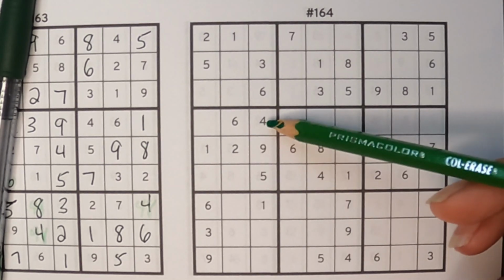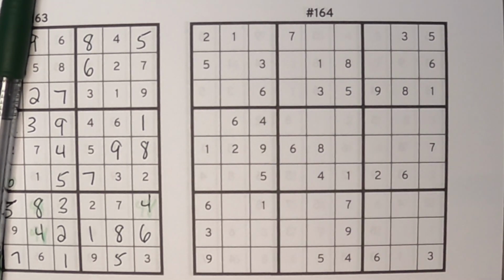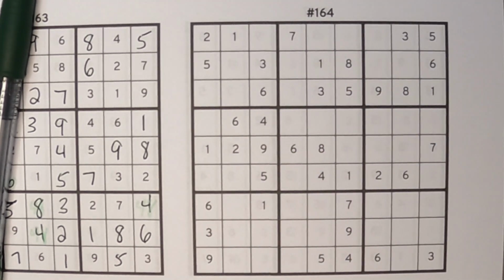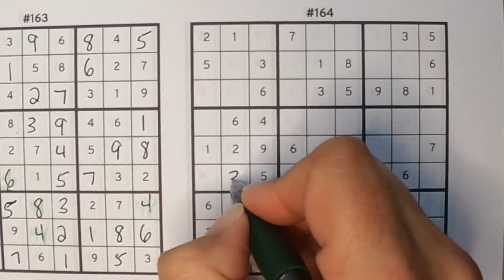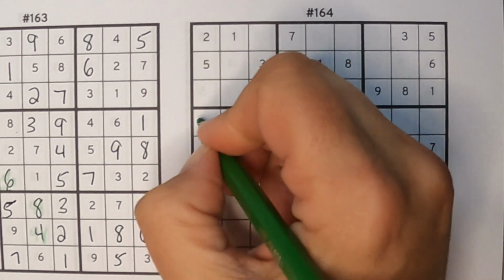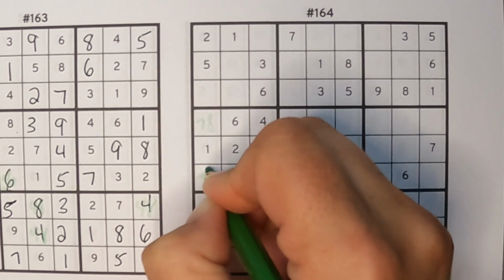If we start with this box, we're missing 3, 7, and 8. We've got a 3 covering both of these boxes, so our 3 must be here. I don't see any other help. So 7, 8, 7, 8.